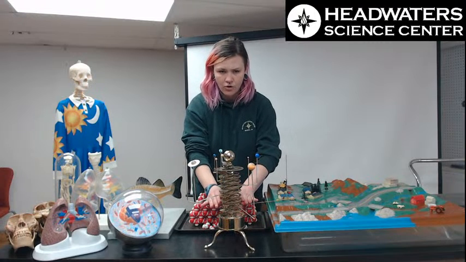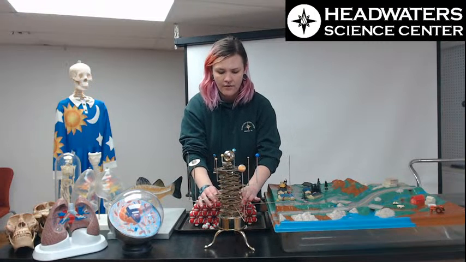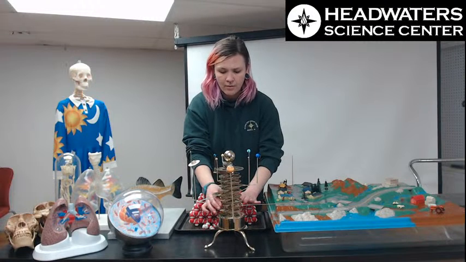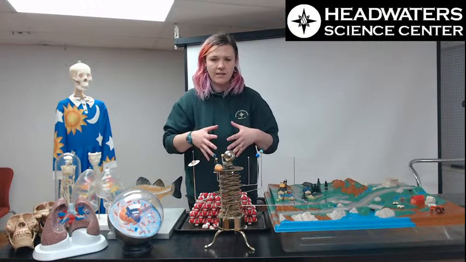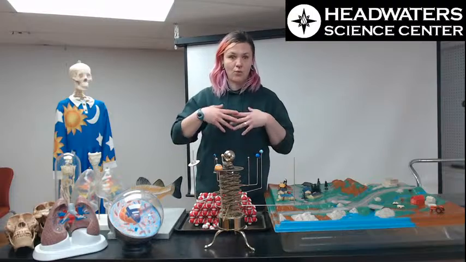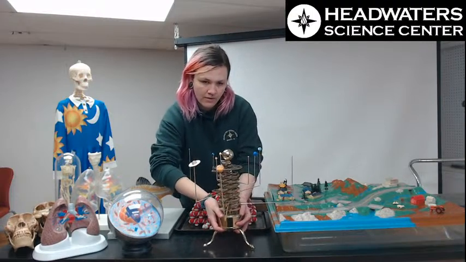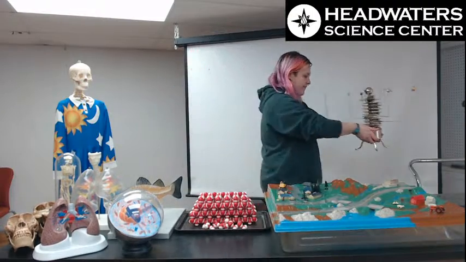So this is a good example of a model being used to visualize or think about something that is really big. So I'm going to get this out of the way.